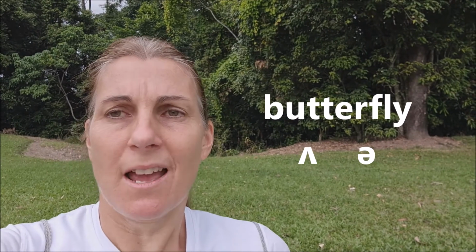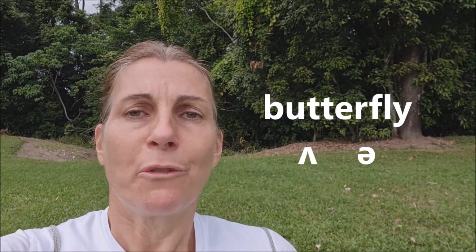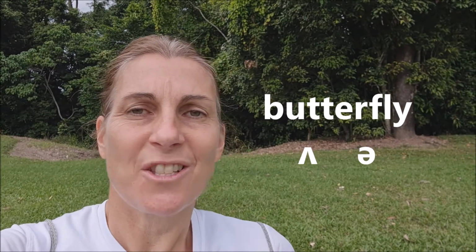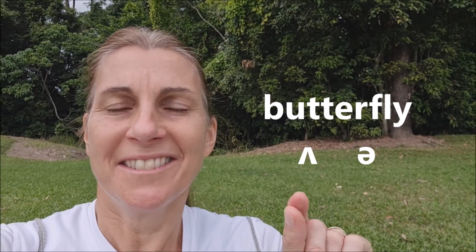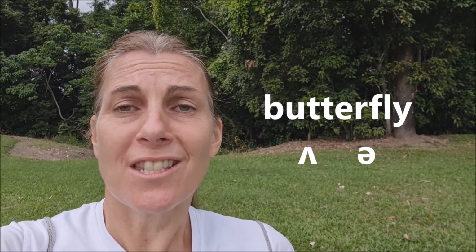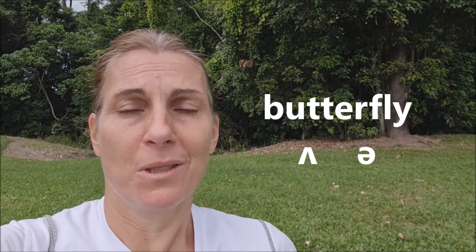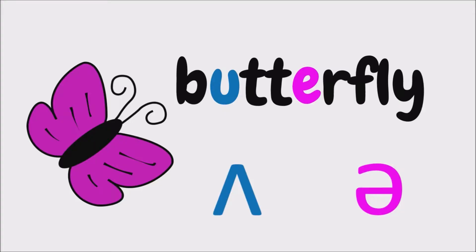It's the same sound, but the first sound is stressed, so we use one symbol, and the second sound is unstressed, so we use the schwa symbol. Butterfly. Okay, in English, any vowel, any letter that is a vowel can make the schwa sound.